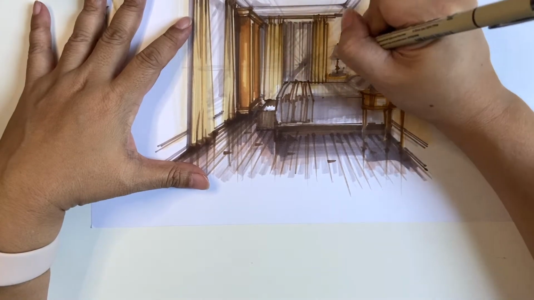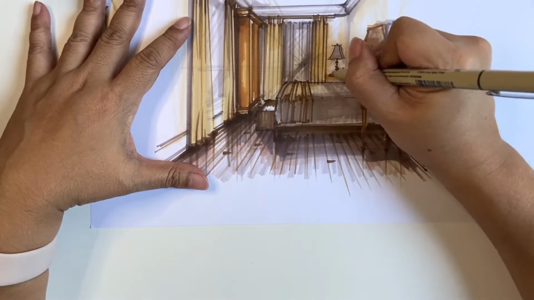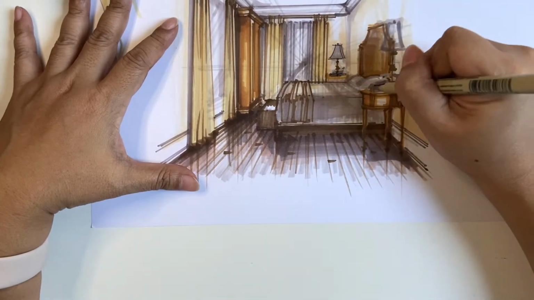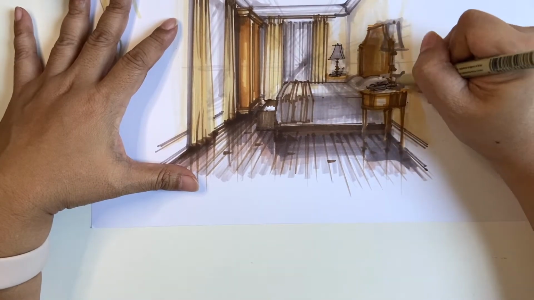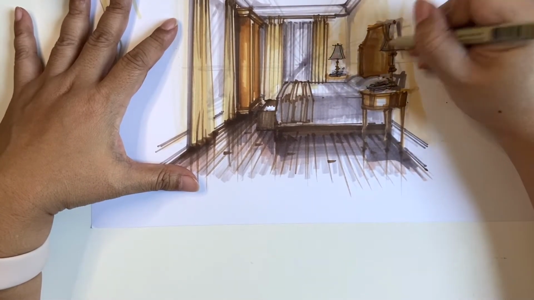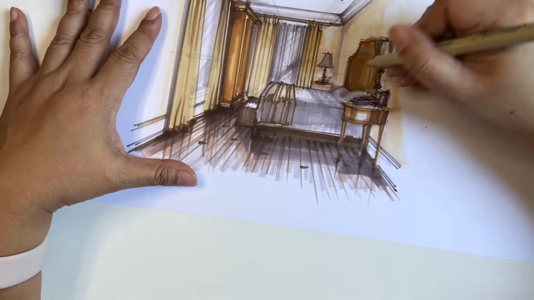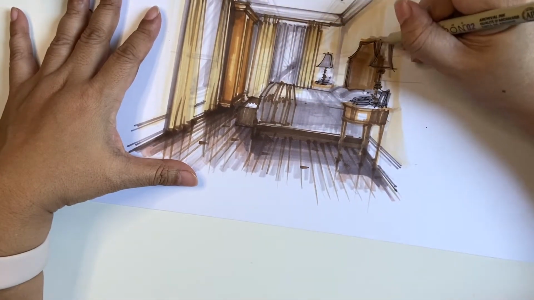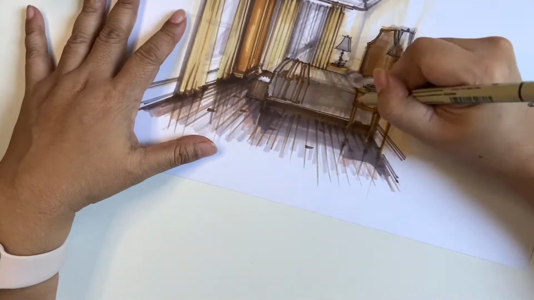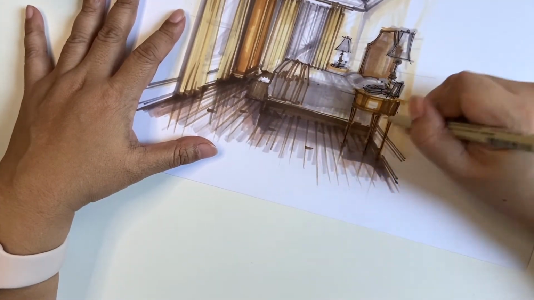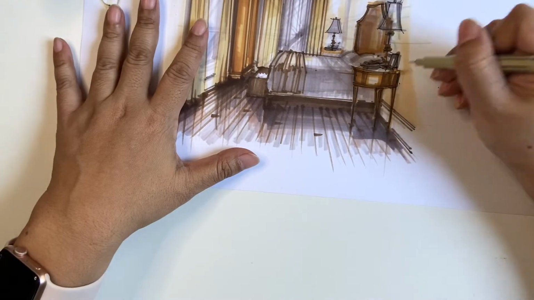The last bit is taking some ink pen and using it to detail the accessories, the lamp, things that you want a little bit more of a finished look to. That's what I'm using the ink pen for. So I do the main components as well as the accessories. It just helps define the lines a little bit more.